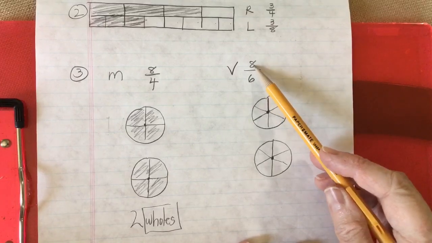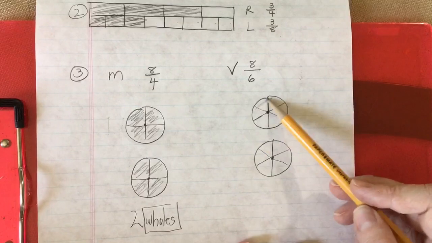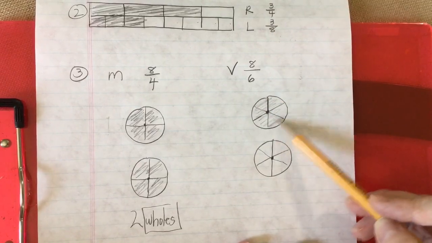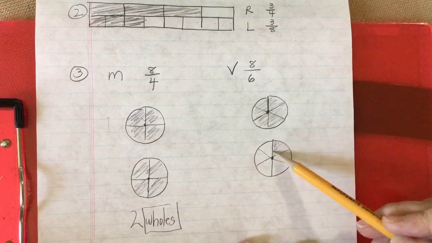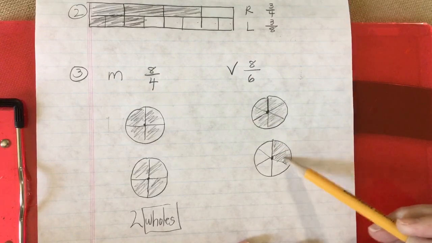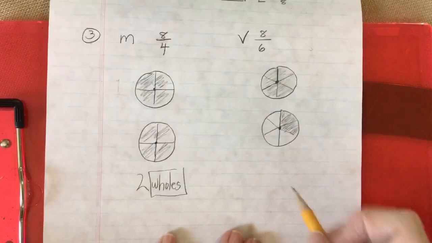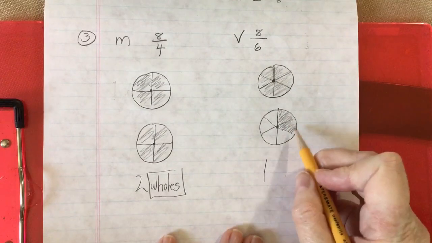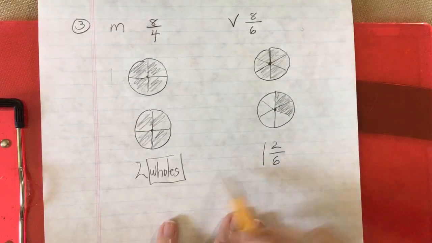Okay, so this says to shade 8 out of the 6. So here's 6 of them, all 6 of them, and then 7 and 8. So I'm only going to shade 2 on this. So I see 1 whole, and I see 2 sixths.